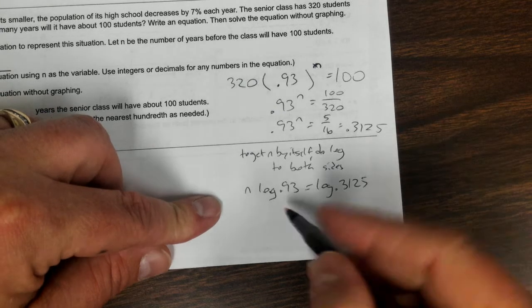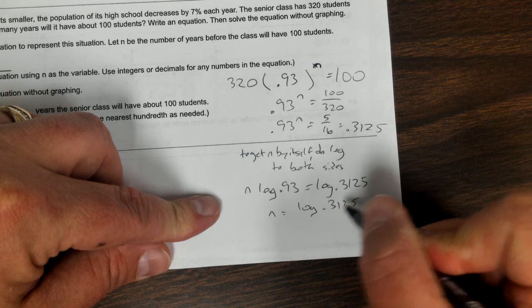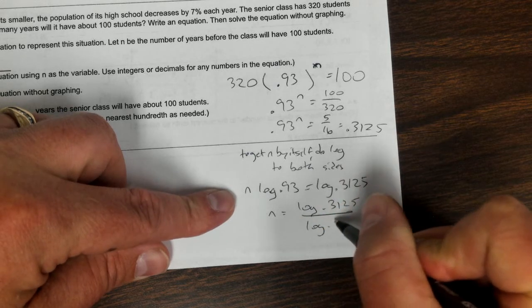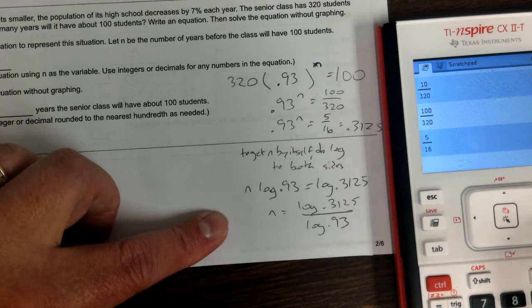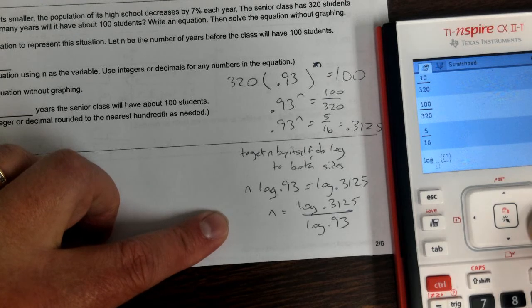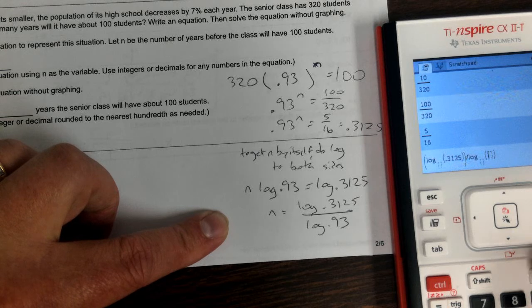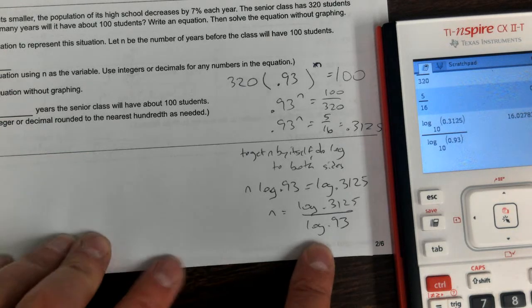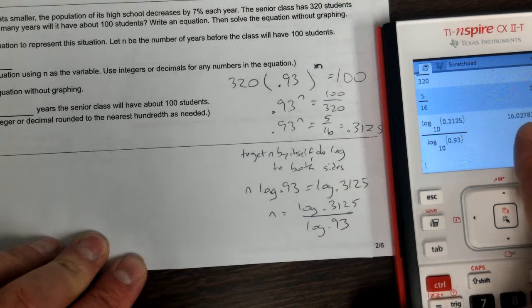And then we just divide, so n equal log 0.3125 over log 0.93, and work that out. Okay, so log 0.3125, all of that divided by log 0.93. Okay, so that gives me 16.03 approximately.